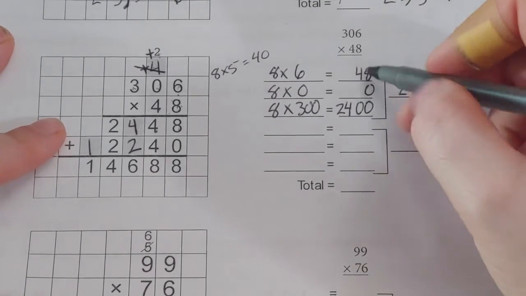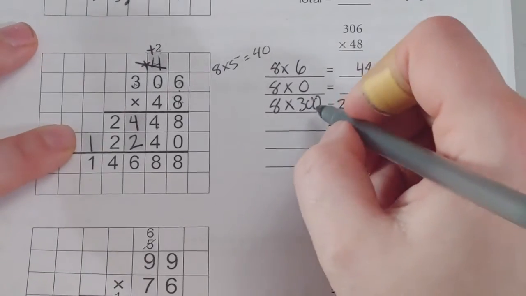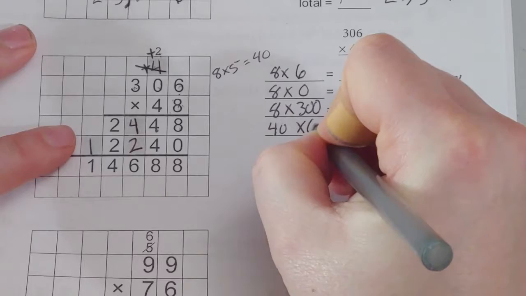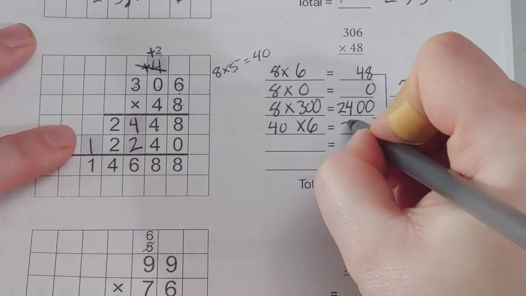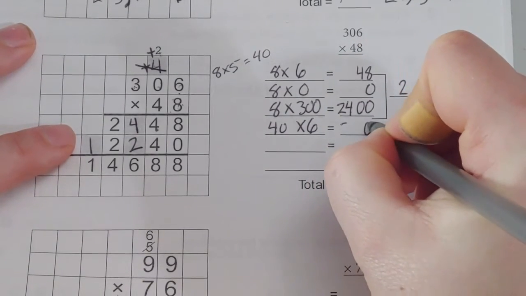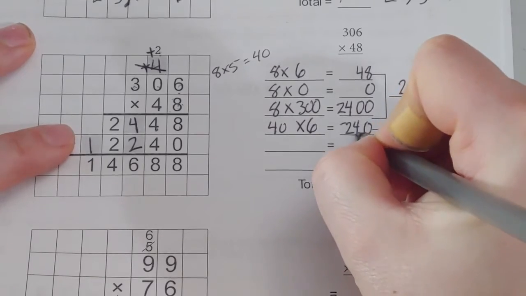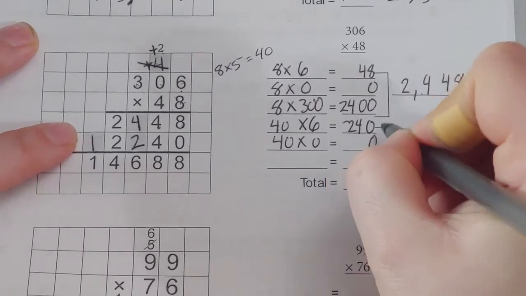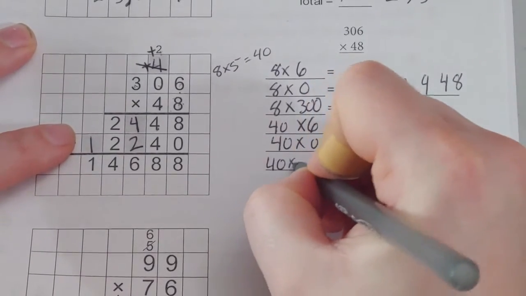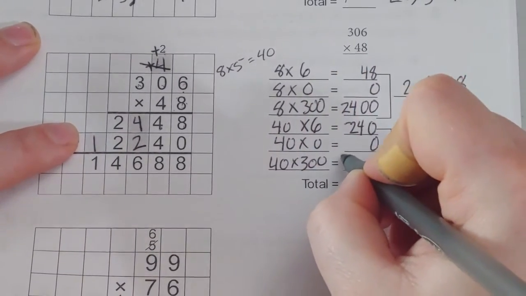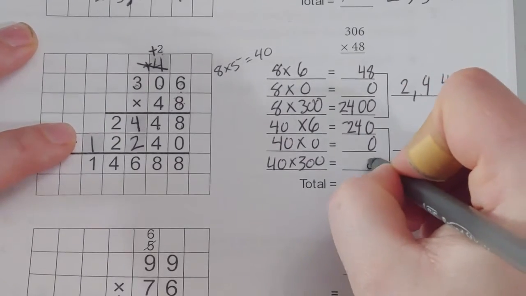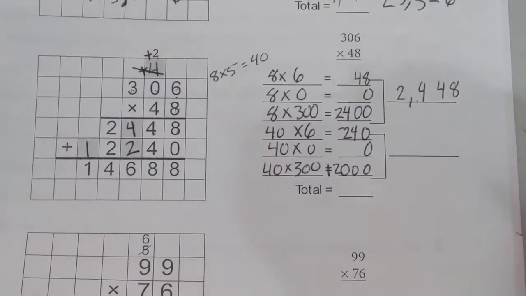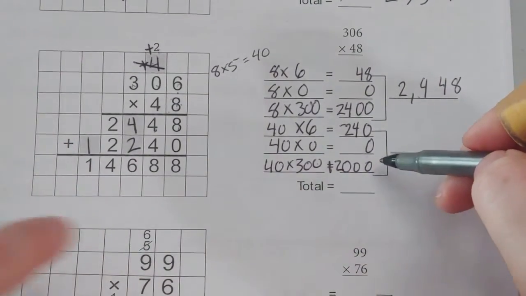This one was pretty easily lined up, which is good. Okay, so then we did 40 times 6, 240. Then we did 40 times 0, which is 0, and then 40 times 300, 12,000. That's a little bit better lined up, but again, still pretty hard.